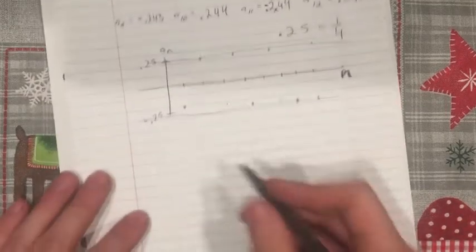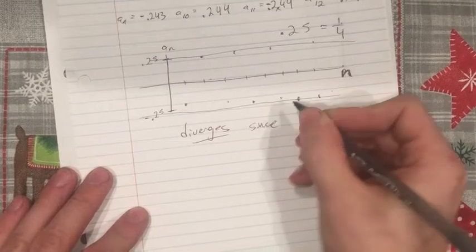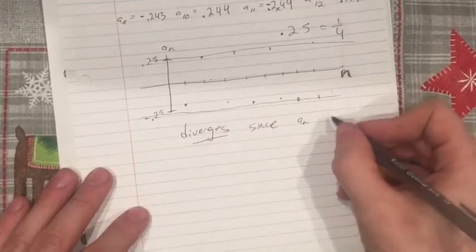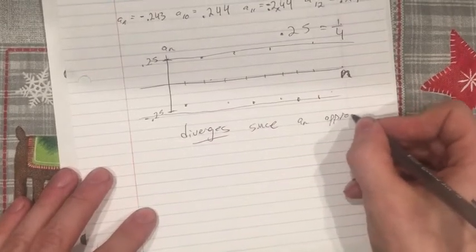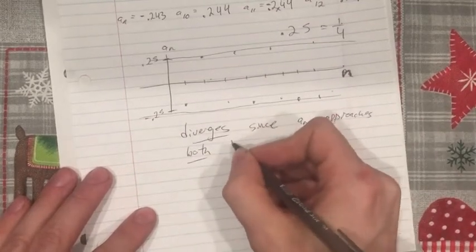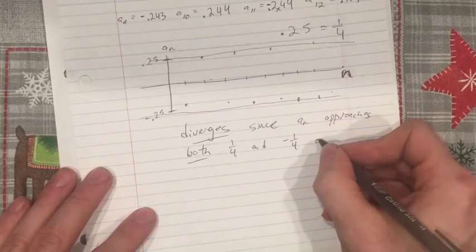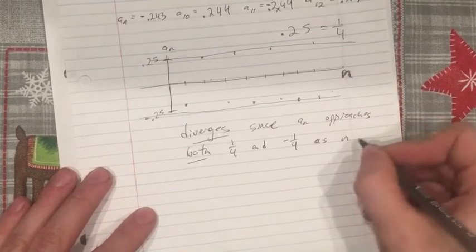So we do say that this diverges, since a sub n approaches both 1/4 and negative 1/4 as n increases.